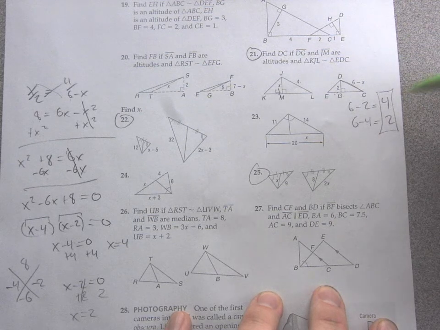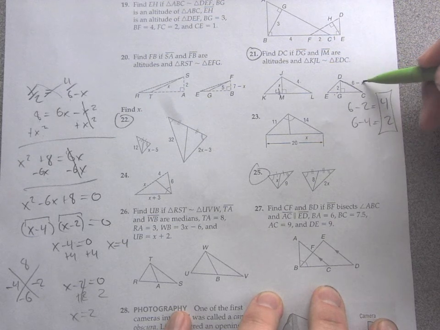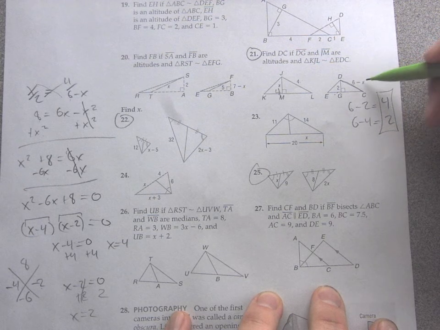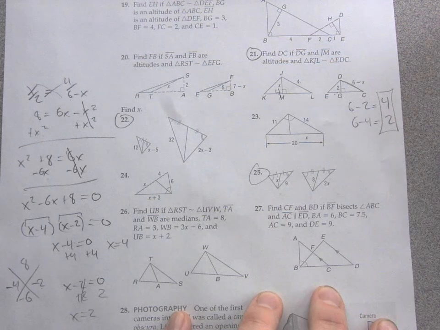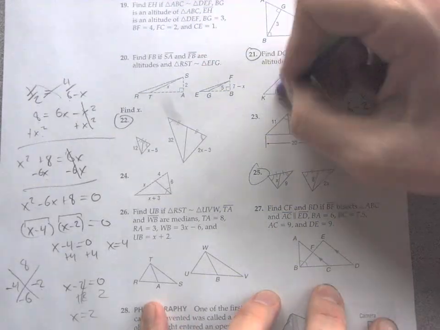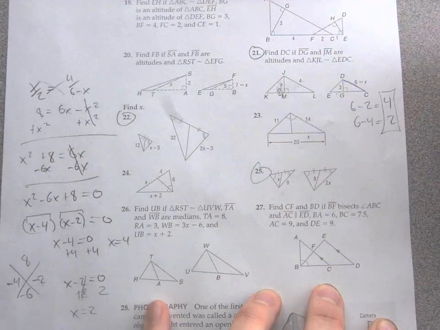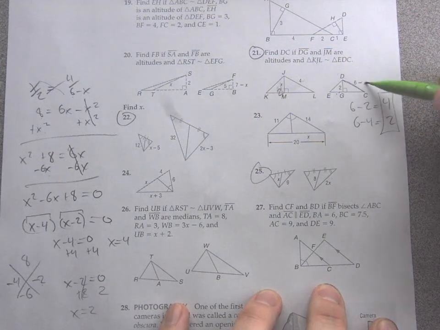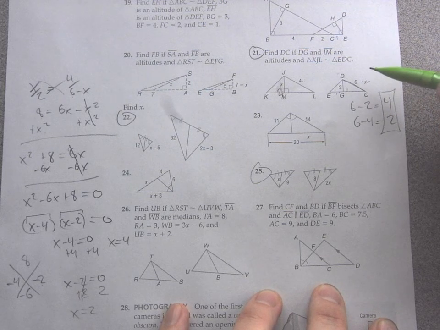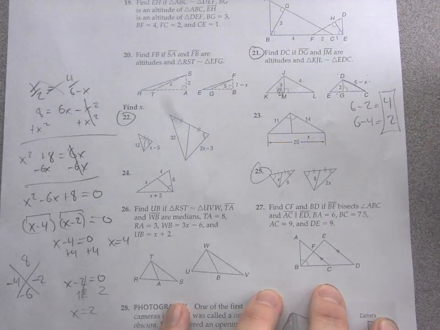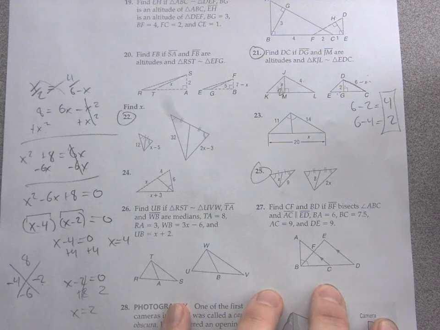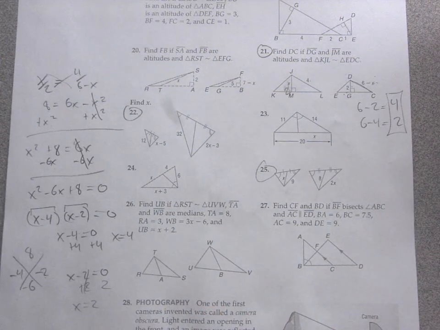So if I plug 4 in here, I get 6 minus 4, and that's 2 and 2, so that works. If I plug a 2 in here instead, then the ratio is 4 to 2, or 2 to 1. If I plug a 2 in here, I get 6 minus 2, which is 4, and the ratio is 4 to 2 also. I guess they both work. So yeah, we're going to go with that. Either one will work there.